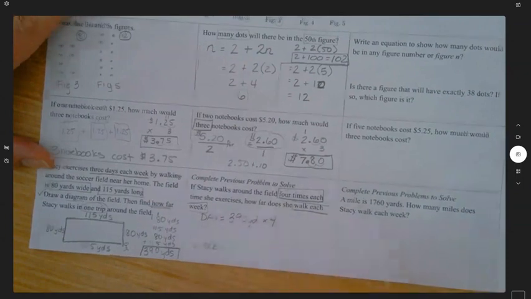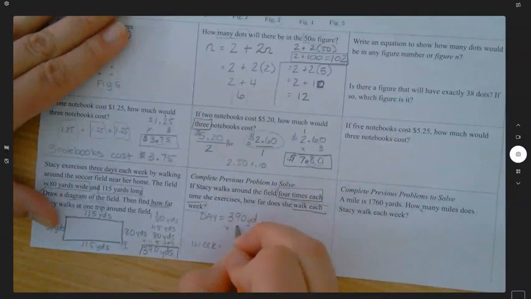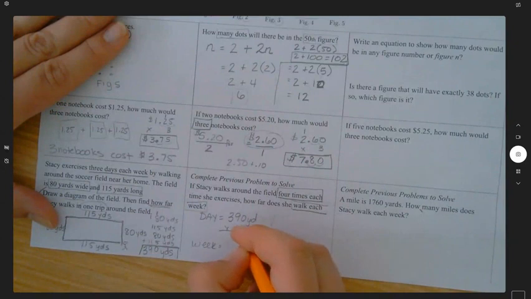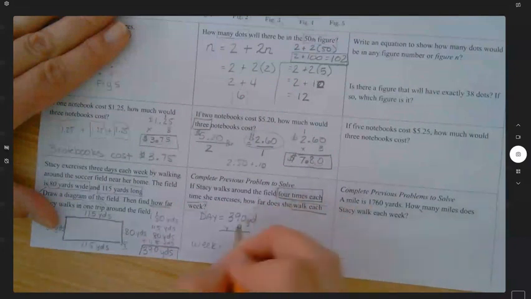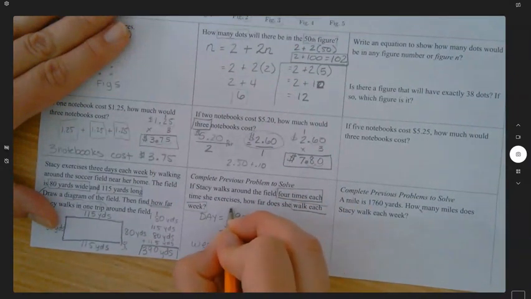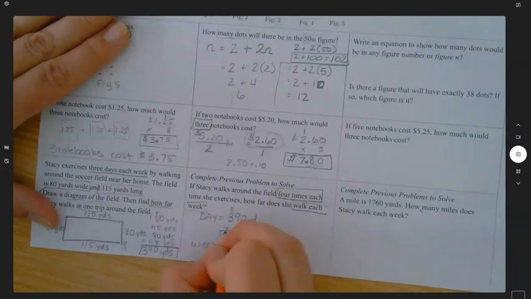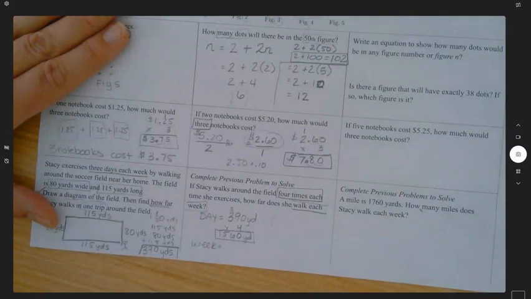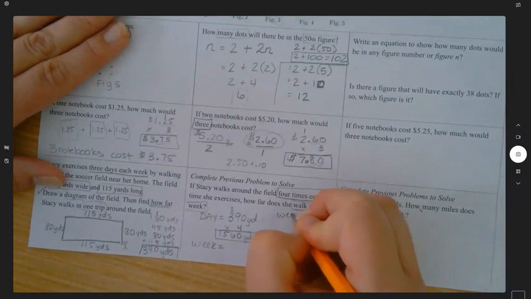and I'm actually going to write it vertically because it's easier to multiply. So 4 times 0 is 0. 4 times 9 is 36. 4 times 3 is 12. Plus 3 is 15. So we know each day that she walks is 1,560 yards.